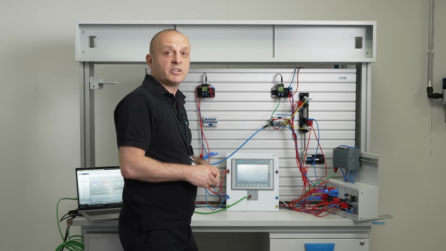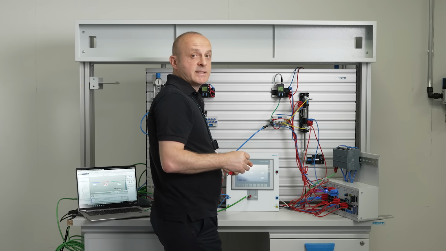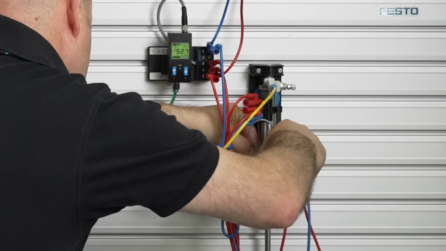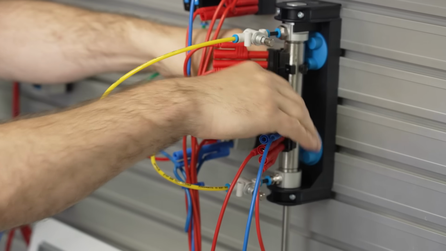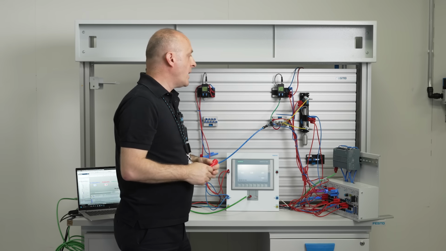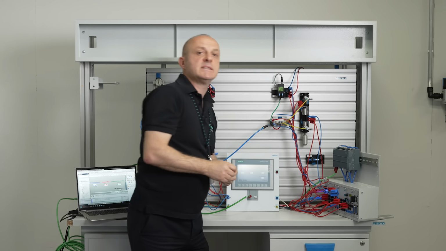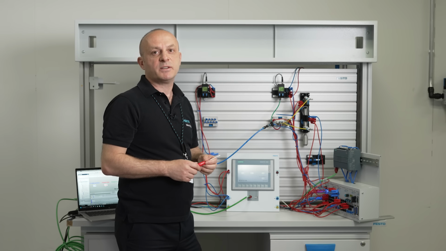To get the machine up and running, maybe the next person will adjust the sensor, okay? If they adjust the sensor, they can get the machine up and running. However, this is wrong because we ended up changing the sensor adjustment. In the first place, the cushioning must have been checked.